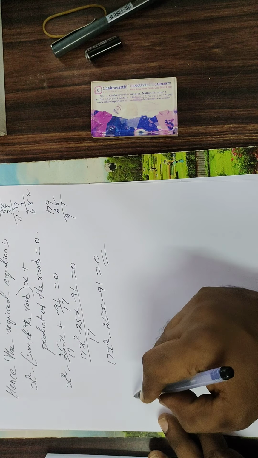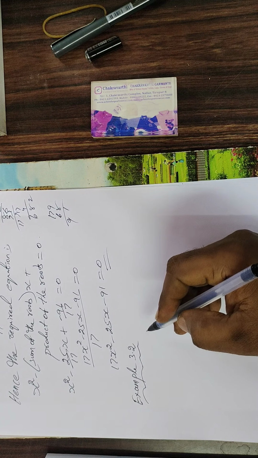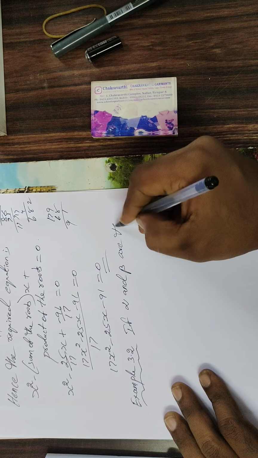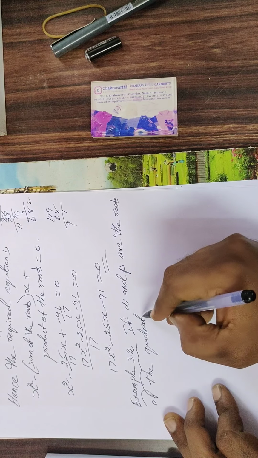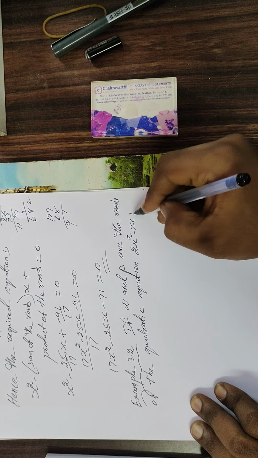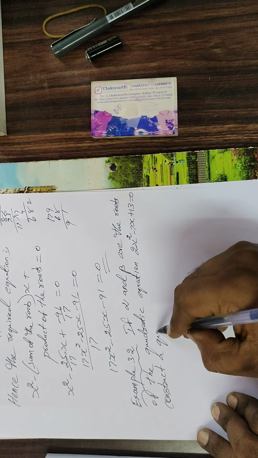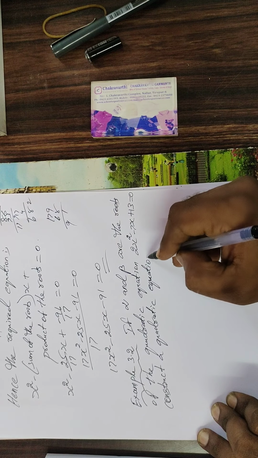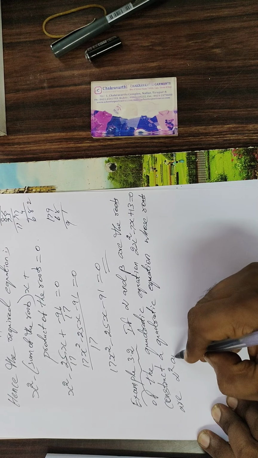Then example 3.2. If alpha and beta are the roots of the quadratic equation 2x square minus 7x plus 13 equal to 0, construct a quadratic equation whose roots are alpha square and beta square.